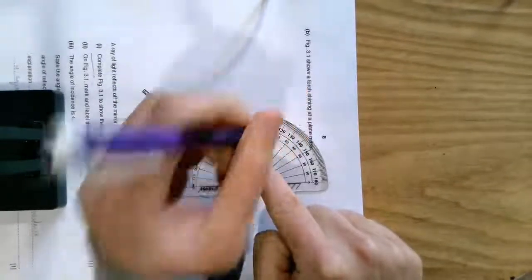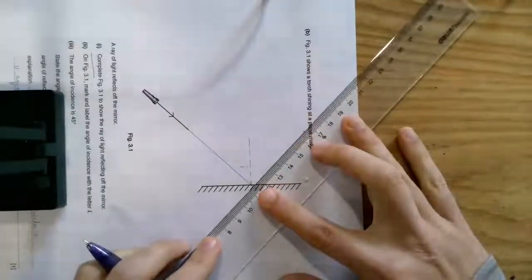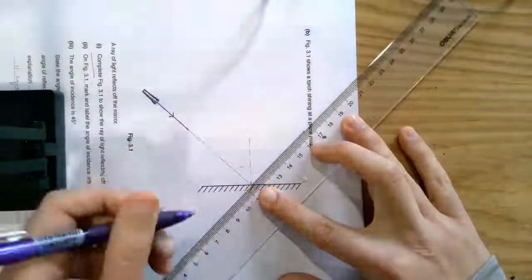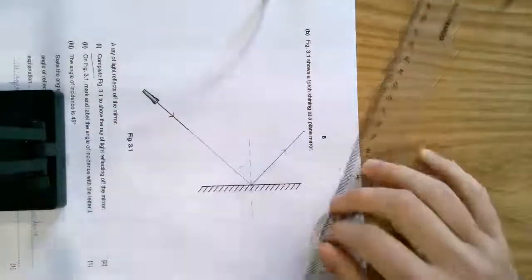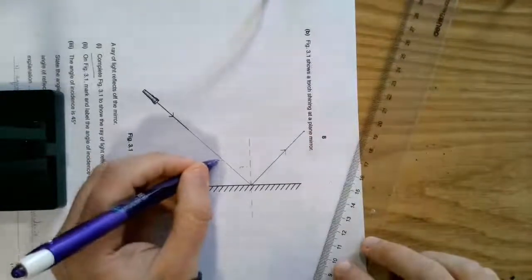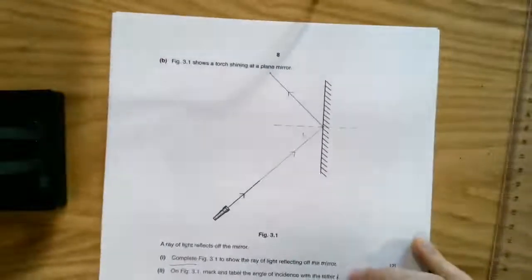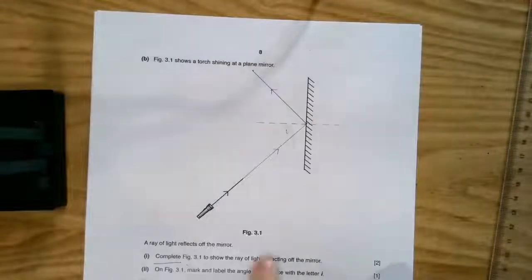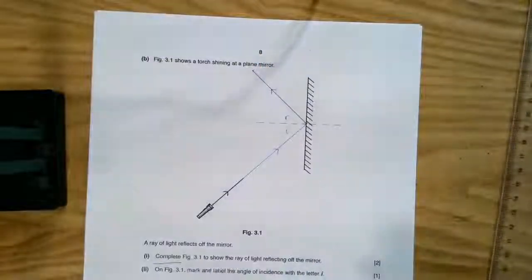It's somewhere there. All I now have to do is connect my normal to my reflected ray. That is going to be a really nice answer for this question. It's going to guarantee me the marks. It's also helped me work through the next parts, because it says firstly, show the light reflecting. We've done that. Mark and label the angle of incidence. Well, that's the angle of incidence right there. This is the angle of reflection as well. We want it just to be completely over the top.